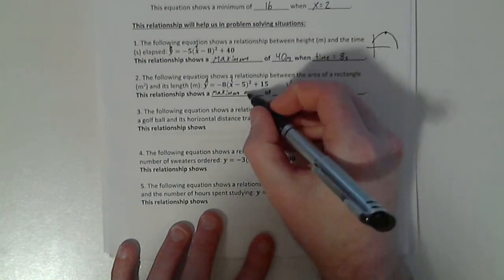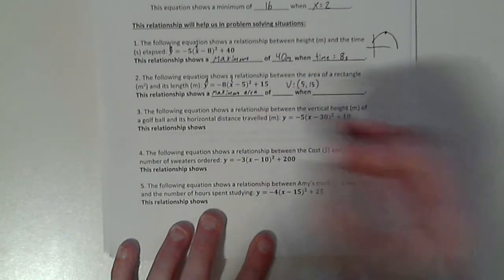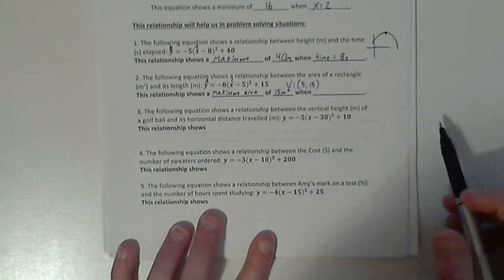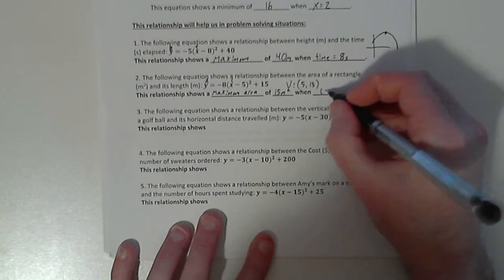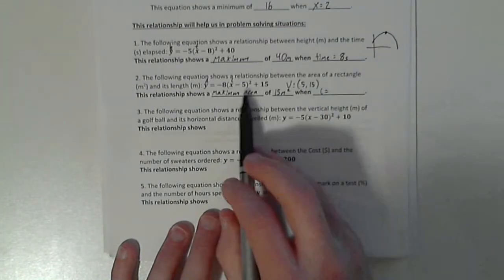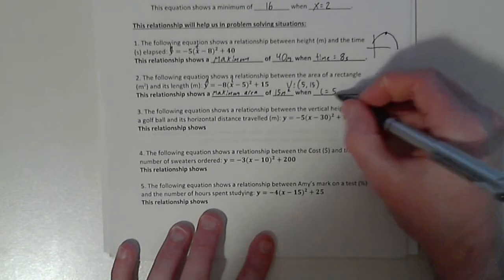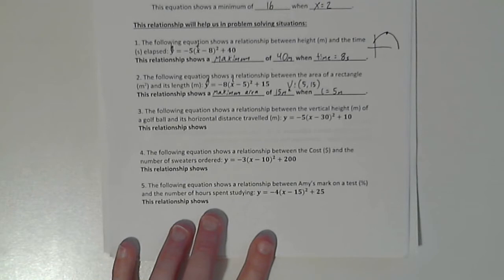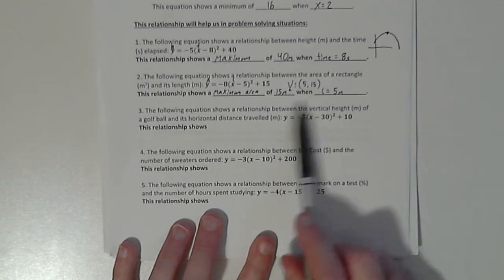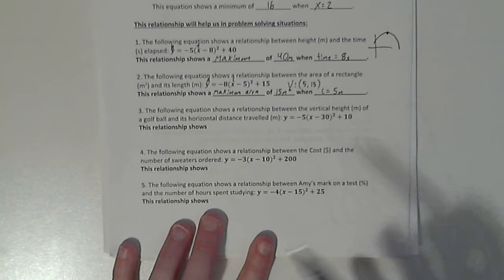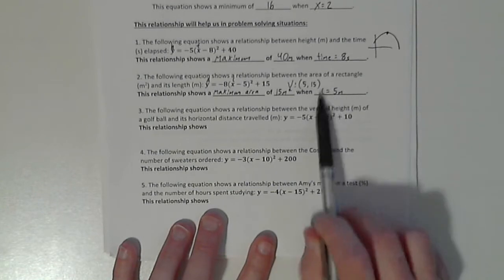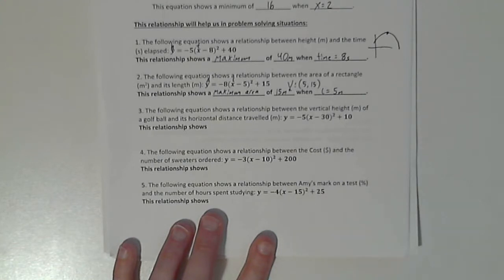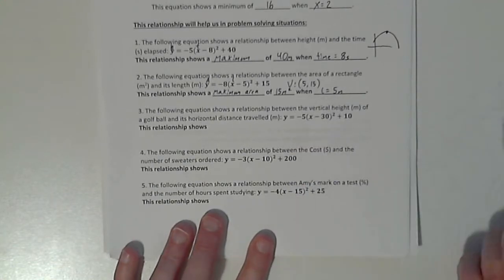A maximum what? Maximum area of 15 meters squared when the length is equal to 5 meters. If the length of the rectangle were 5 meters, then you'd have a maximum area for the rectangle of 15 meters squared. This will make sense when we see the whole word problem. Basically, if you have a finite amount of building material, then you'd want to set the length in this particular situation to 5. And then the width would be whatever you have left. I don't know the actual context here, but something like that.